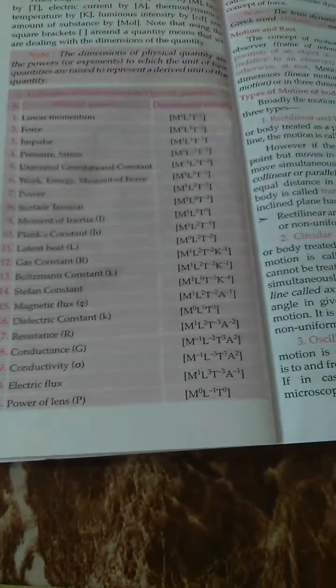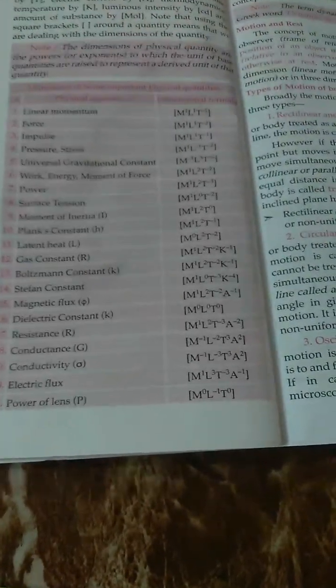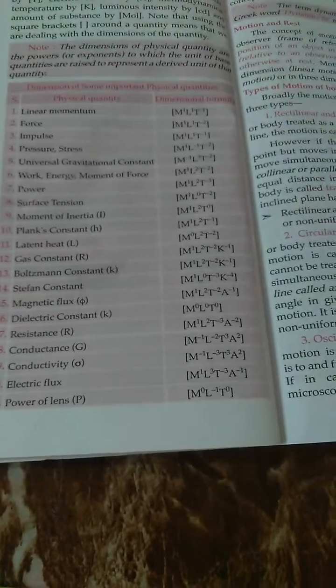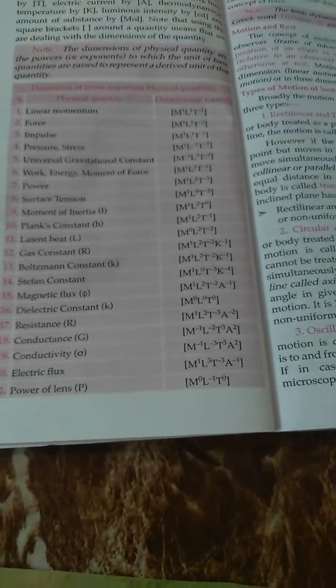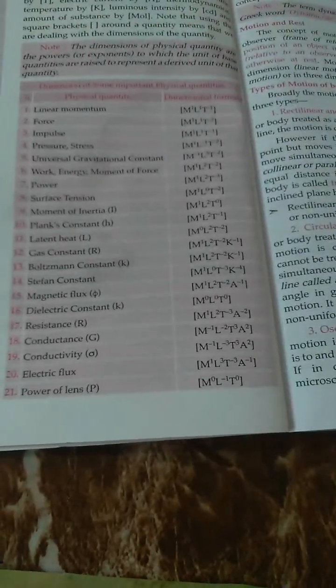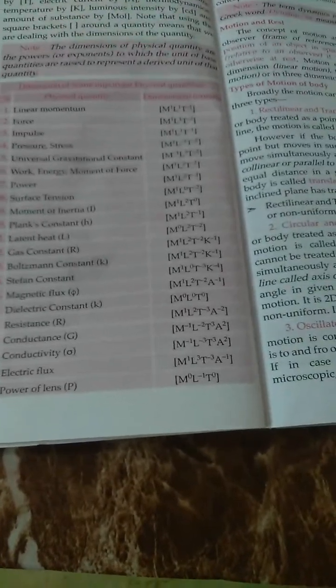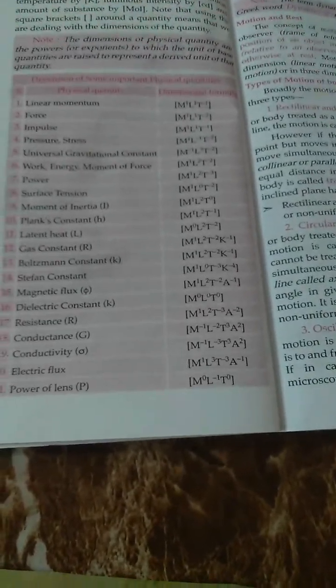Conductivity, dimensional formula M to the power minus 1, L to the power minus 3, T to the power 3, A to the power 2. Electric flux, dimensional formula M to the power 1, L to the power 3, T to the power minus 3, A to the power minus 1. And power of lens, dimensional formula M to the power 0, L to the power minus 1, T to the power 0. So these all are dimensional formulas of physical quantities which we have studied right now.